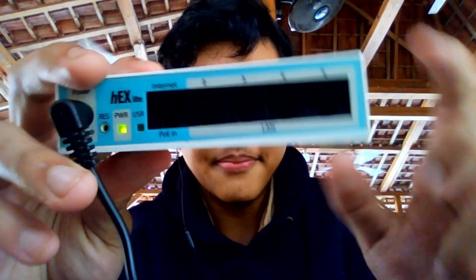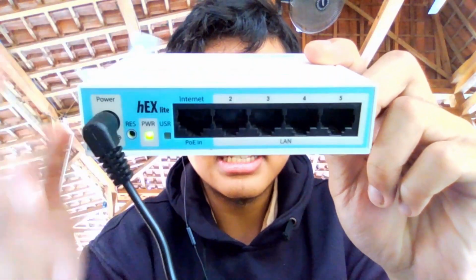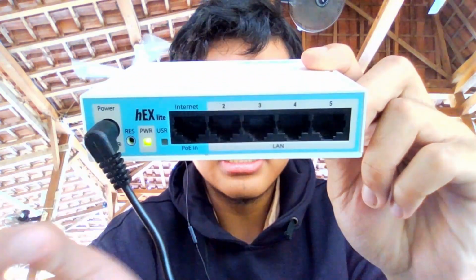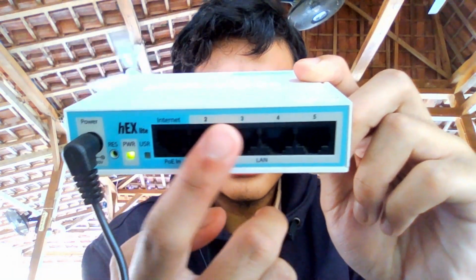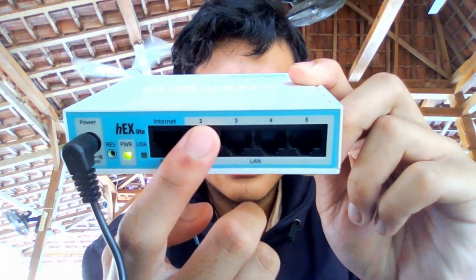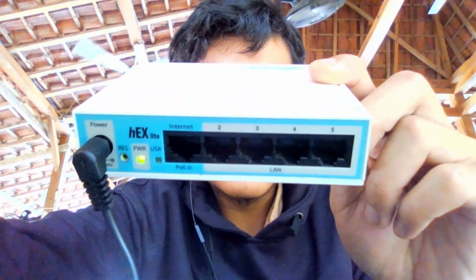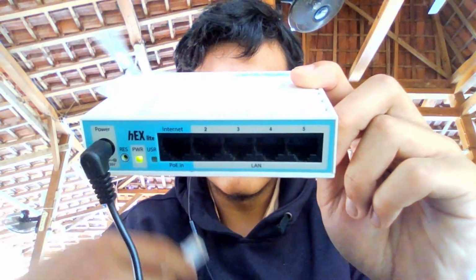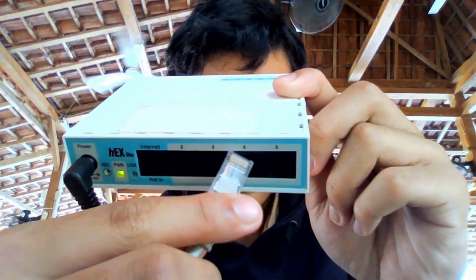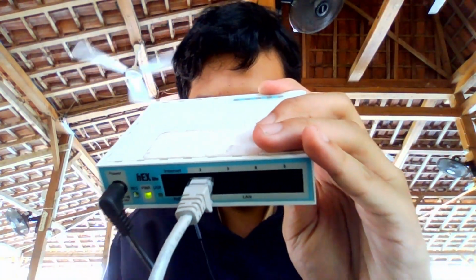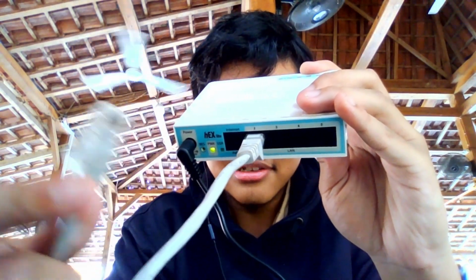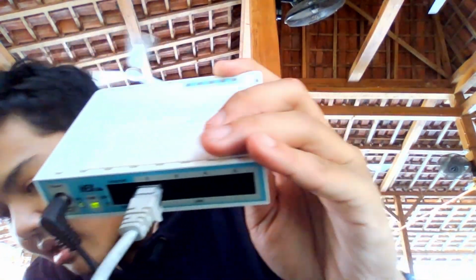Okay, so this is the router. As you can see at the front here, there is the power, and there are 5 Ethernet ports. If you want to connect, you need to plug this Ethernet into your computer. For example, I want to connect the router to a laptop, so I plug it into Ethernet 2 here, and we plug the other end into the laptop.